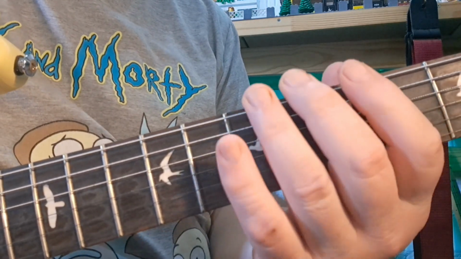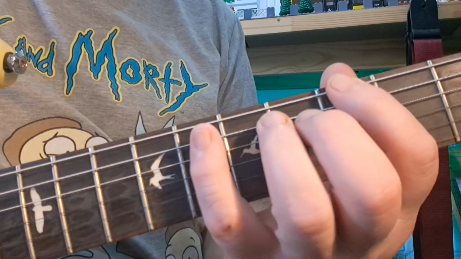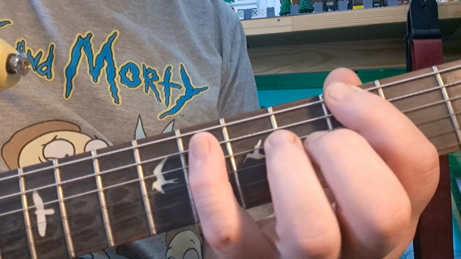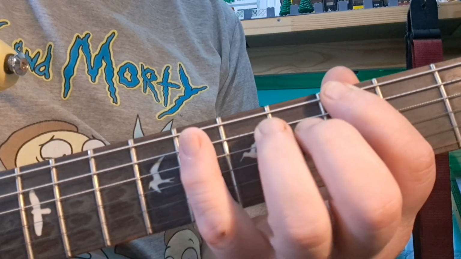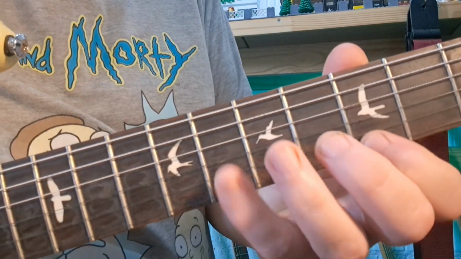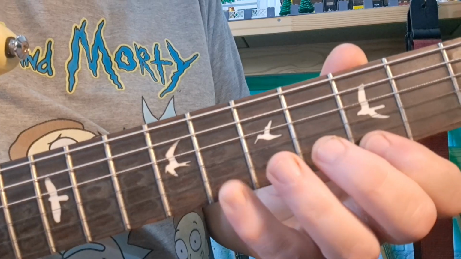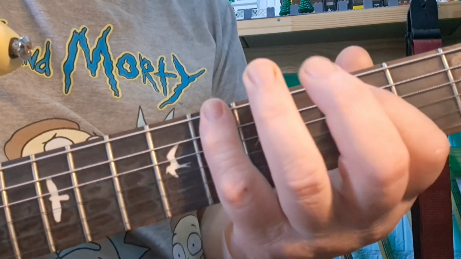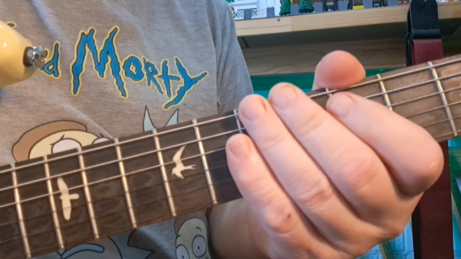So before you go any further, unless of course you know the shape, please memorize this scale, the A minor pentatonic position number 1. And of course play it backwards. Make sure you know that before we get any further.